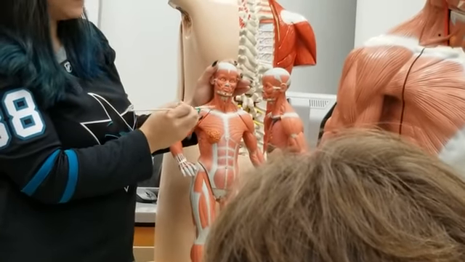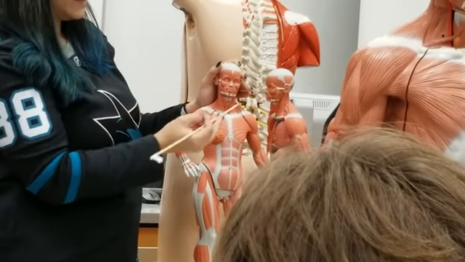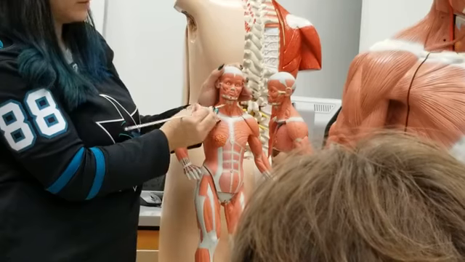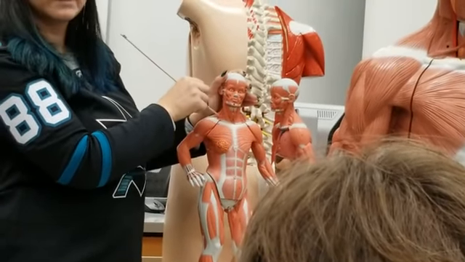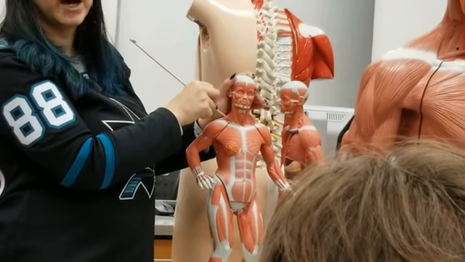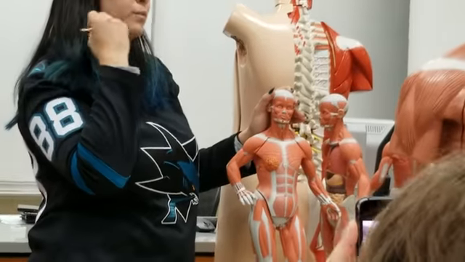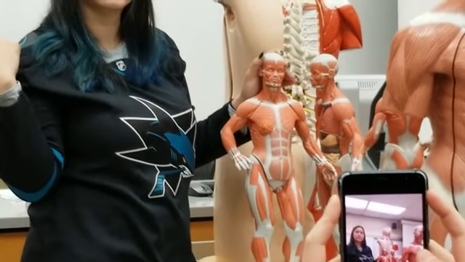So usually if I tag this model or I tag that model, the omohyoid will have a sticker on the front, and then it'll have a sticker on the side. So you'll have two stickers for the omohyoid just because you should be able to trace the whole thing all the way to the shoulder.